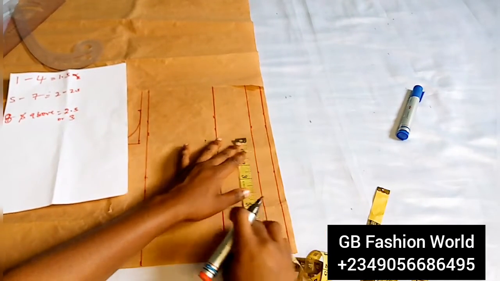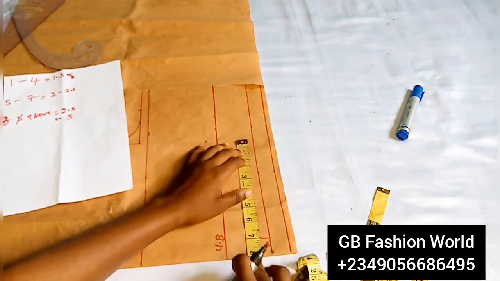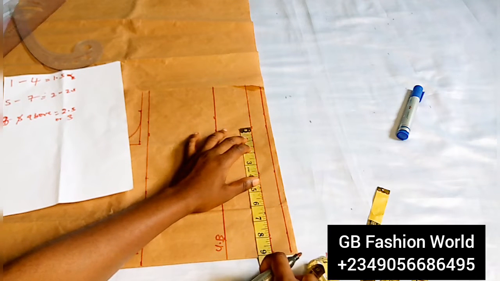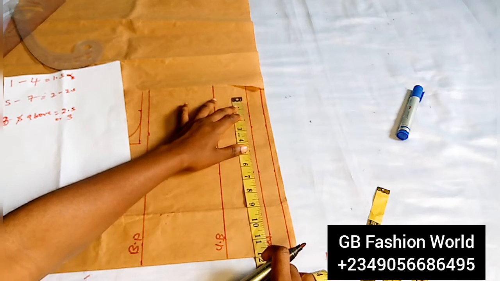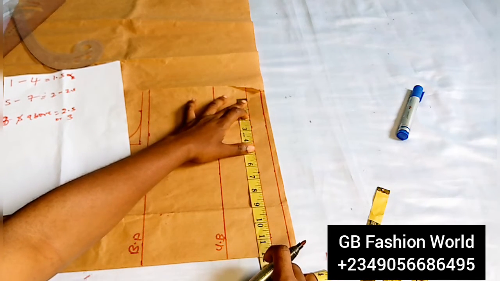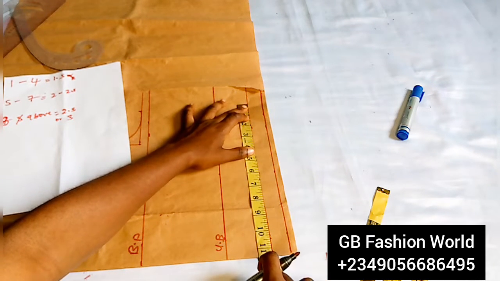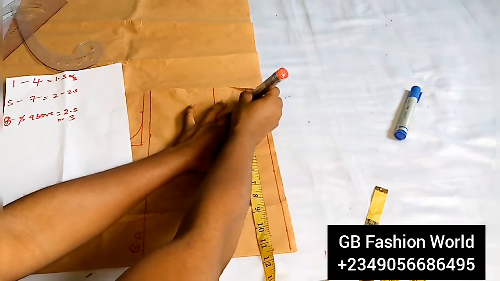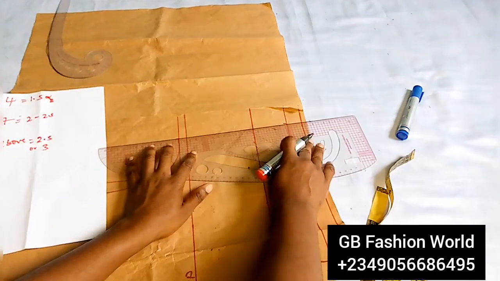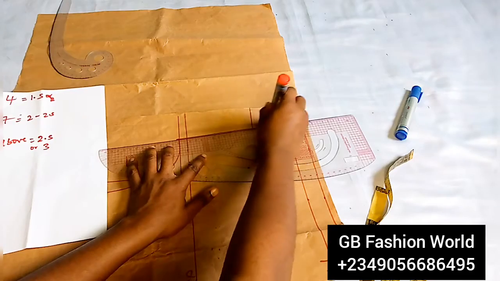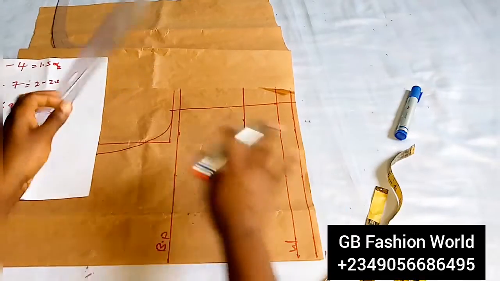So from here, I'm going to mark the person's waist circumference. The person's waist circumference is 9 inches. And adding the 3 inches, we'll have something like this. Okay, let's use 2.5 instead. You'll have something like this. Then you connect. Did you see? So I used 2.5.